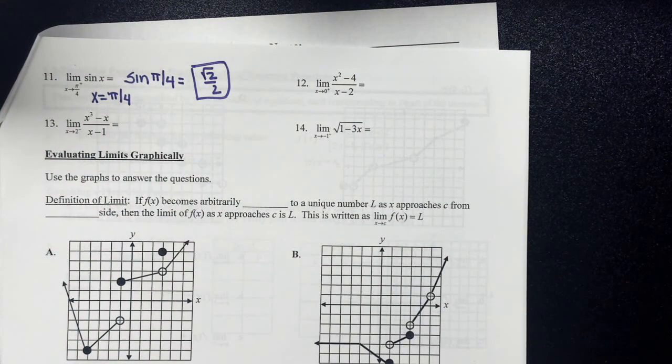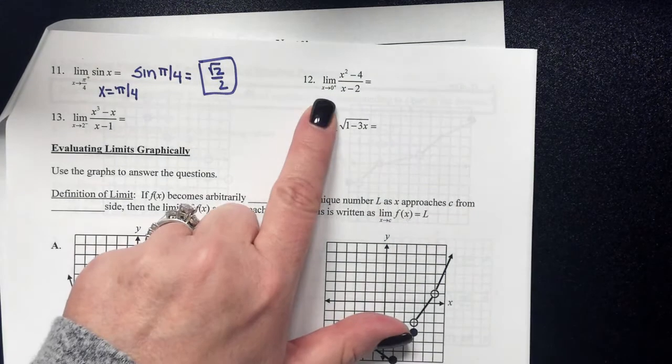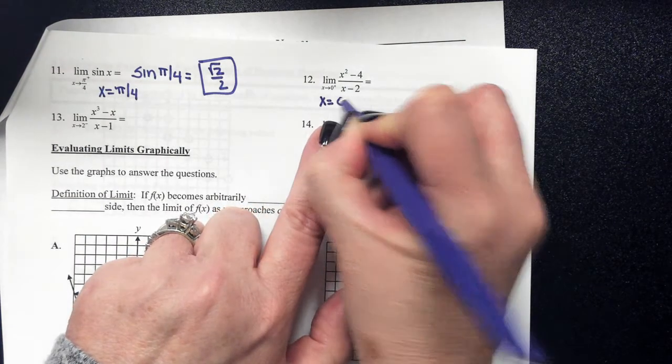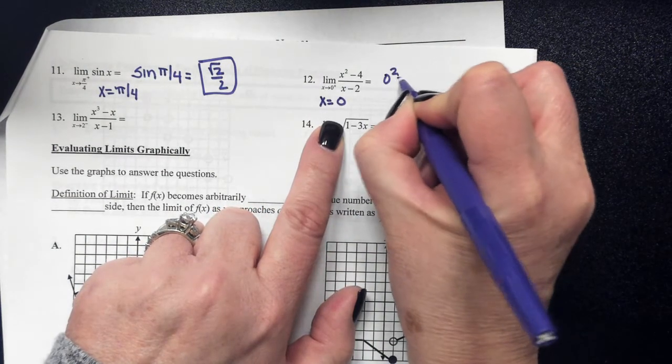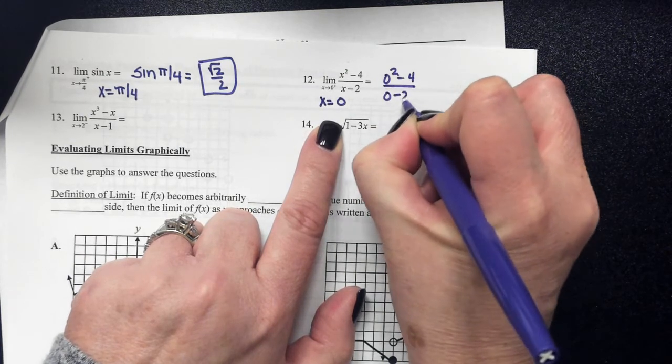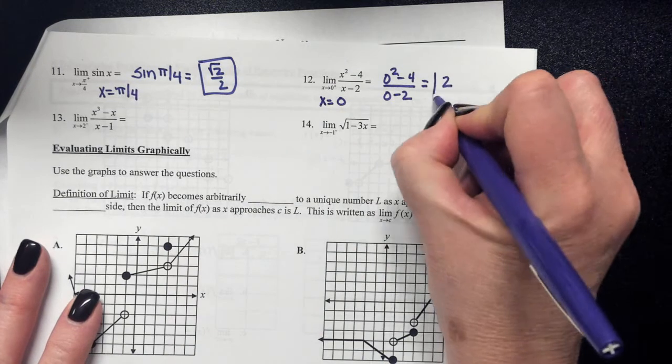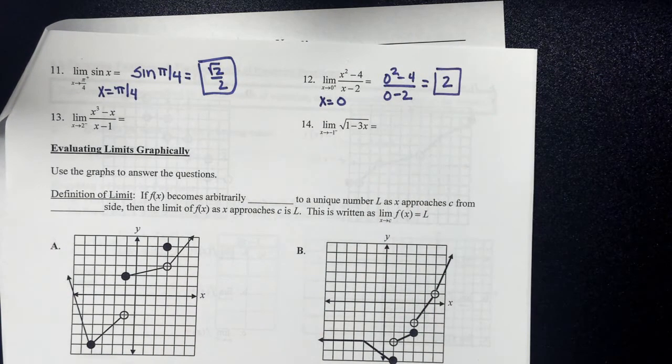Like I said, we'll study other ways to find limits when the defined value is not equal to the limit. There are other algebra techniques that we'll talk about when this doesn't work. Okay? So what are you going to do at 12? You're simply going to let x be equal to what? 0. So 0 squared minus 4 over 0 minus 2 is going to give me what? Just 2. You guys go ahead and do the last 2 for me.